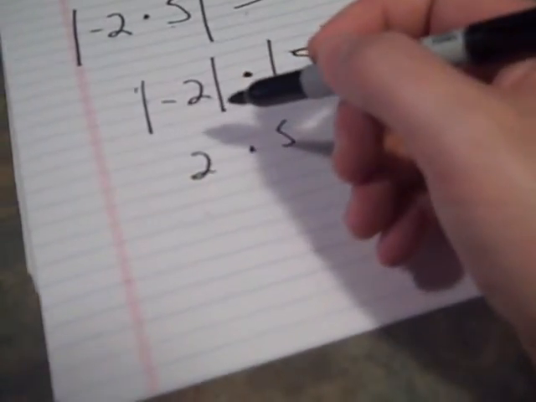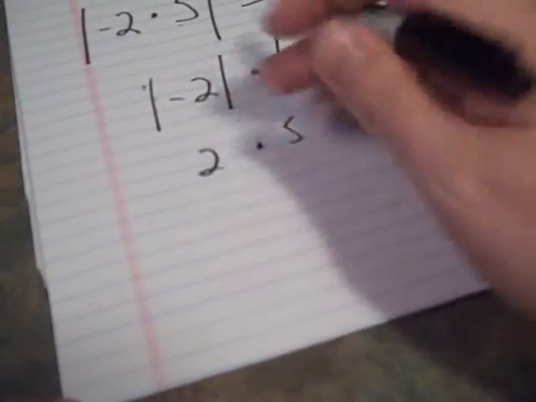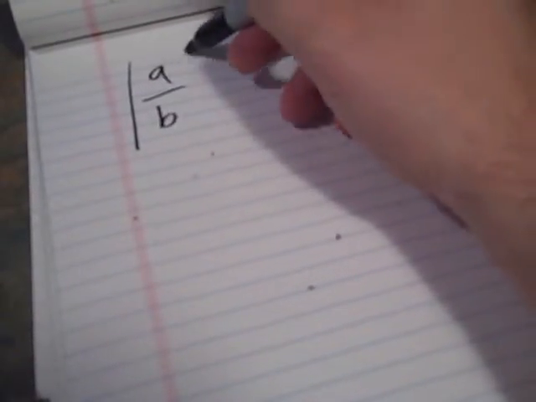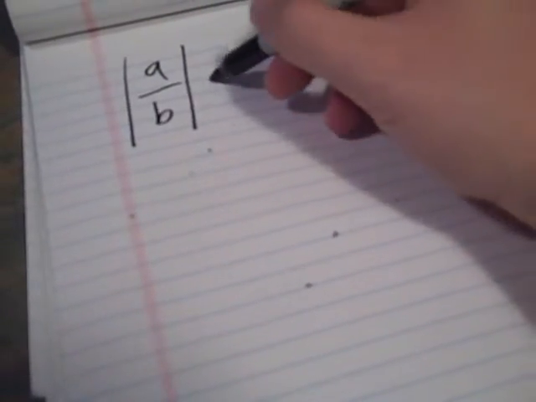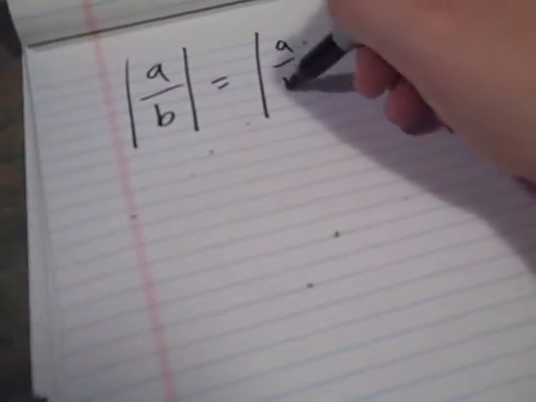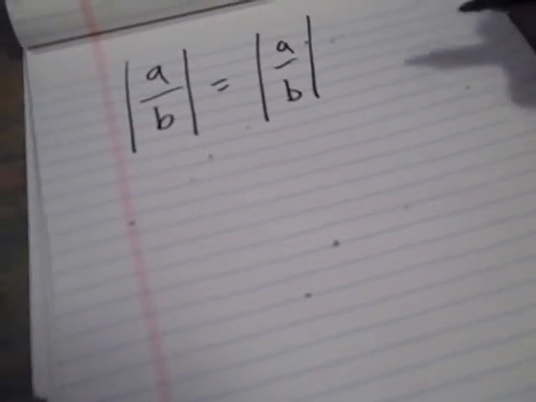And if we have the absolute value of A over B, that equals the absolute value of A over B. Right?